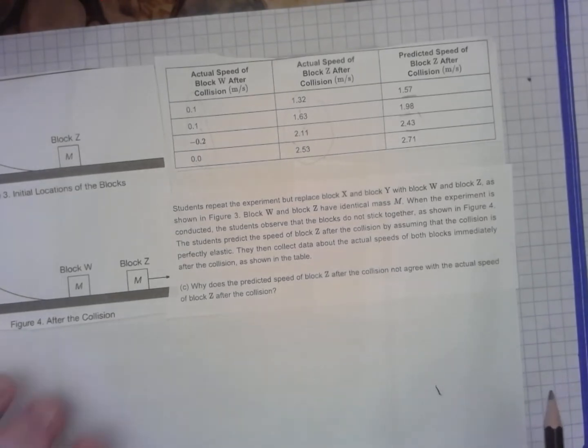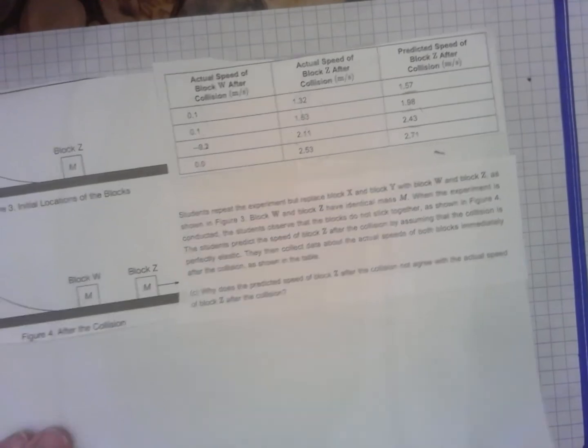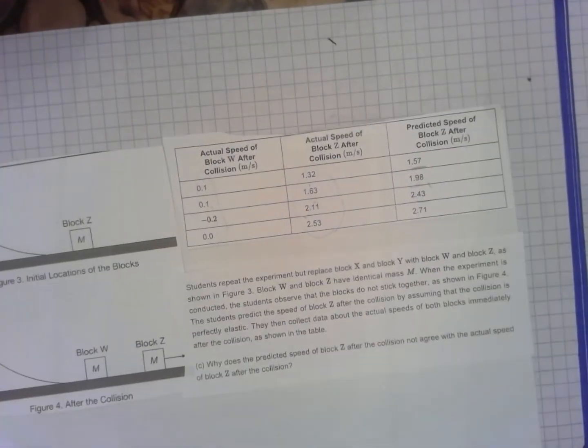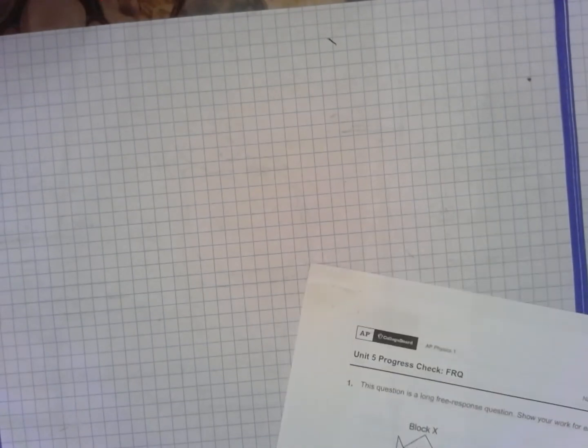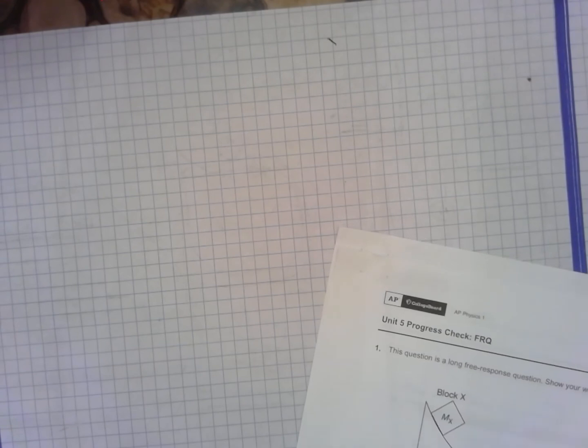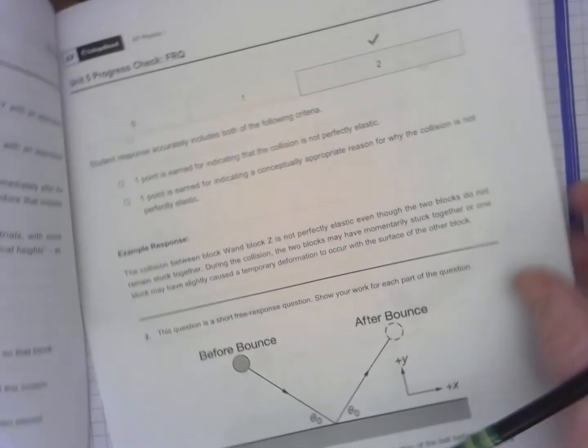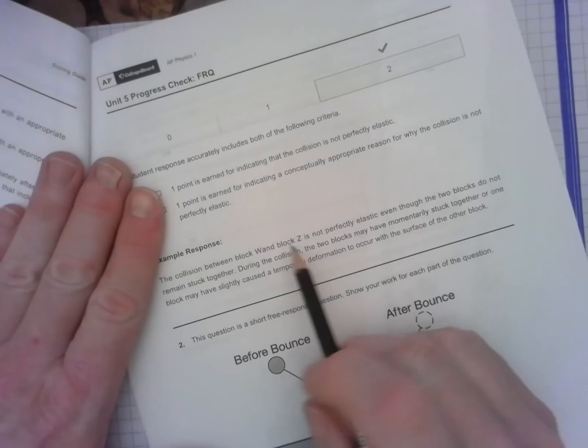Question is, is that all they want to know? We'll have to look at the answers at some point. All right. I don't know if I have those answers really handy here or not. Let me see. I might. Yeah, there we go. So let's see what they want us to say. There are 2 points for that last part.